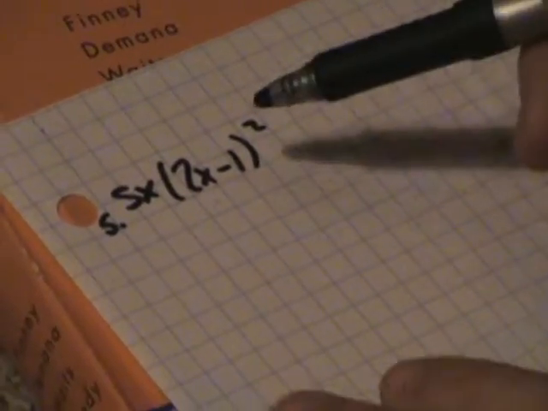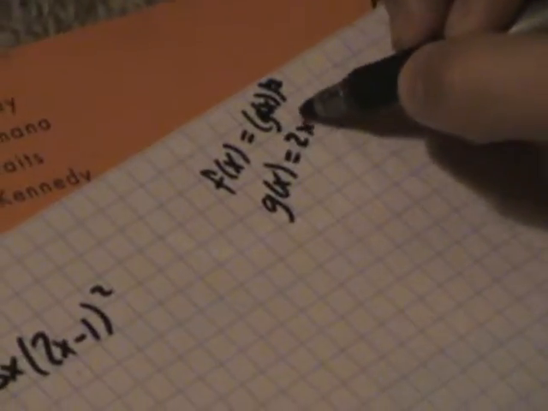Now a little bit more complicated chain rule is 5x times 2x minus 1 squared. You gotta remember, what is f of x and what is g of x? You also have to use the product rule here. When you start using two different rules at the same time, you could at some point be using all four at once. So first let's figure out what our f of x is for our chain rule part, which is equal to g of x squared, because we have a squared right here. G of x is equal to 2x minus 1.